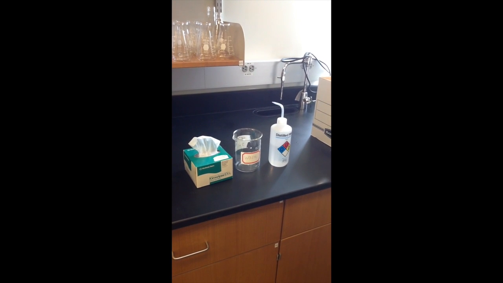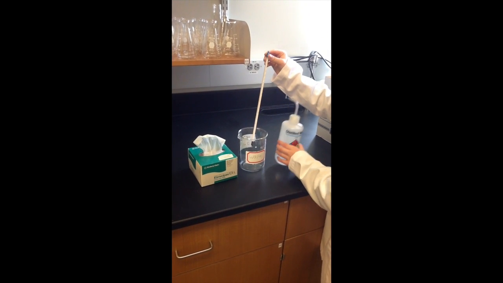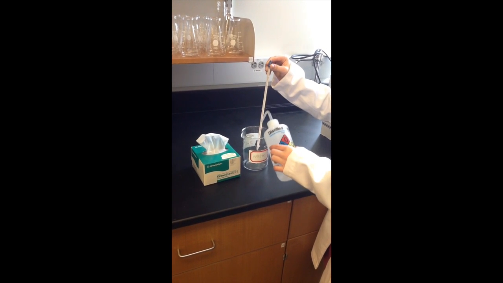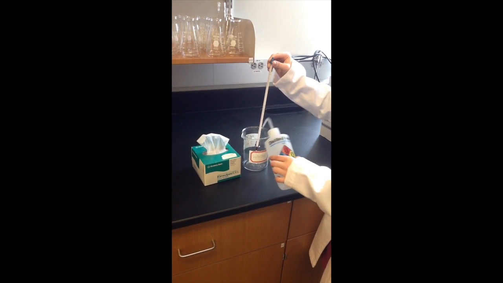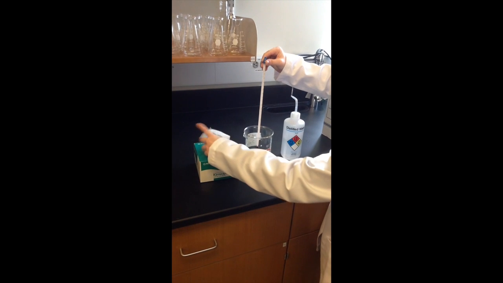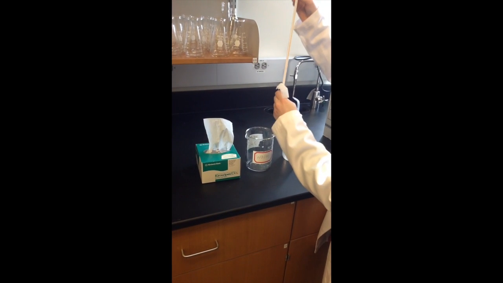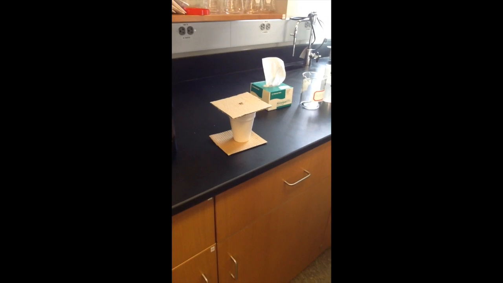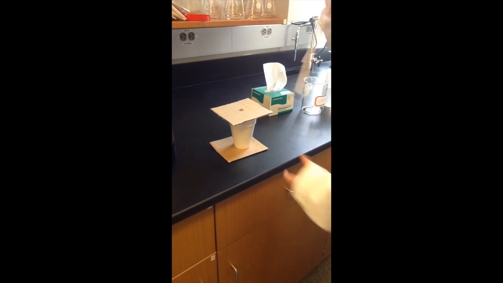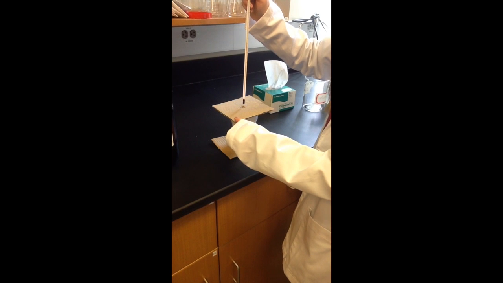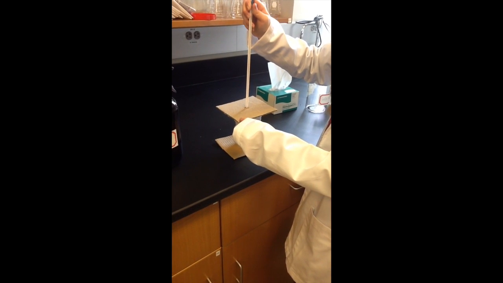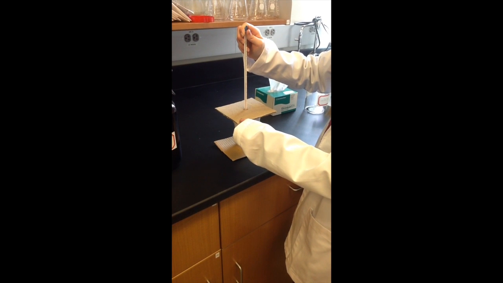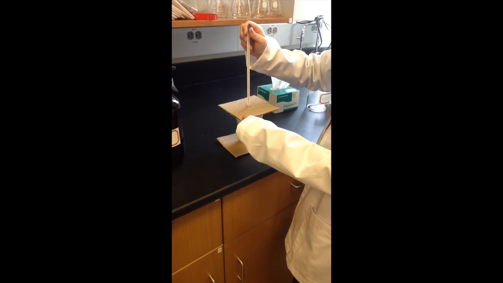Once you have successfully recorded the temperature of the base, make sure to properly clean the thermometer using DI water and dry using a chem wipe. Next, measure the temperature of the acid. Make sure to completely submerge the thermometer bulb in the acid and try not to touch the thermometer to the sides of the cup. Record the temperature using the correct significant digits.